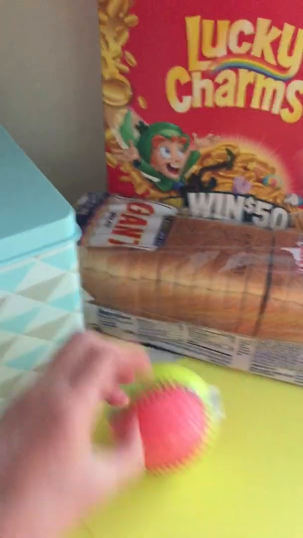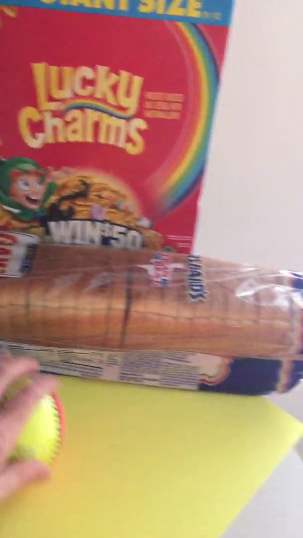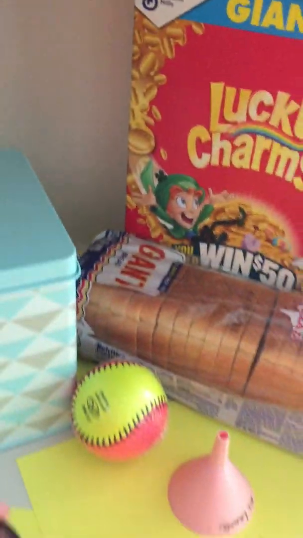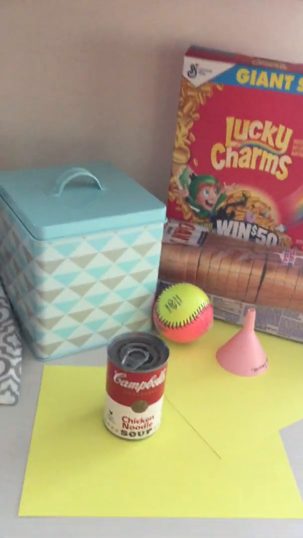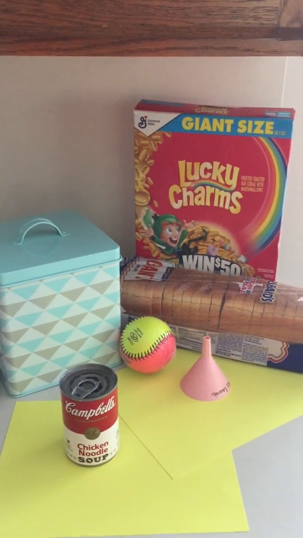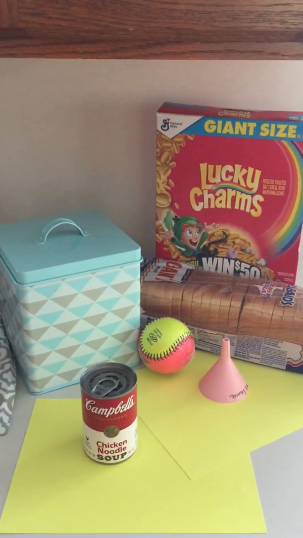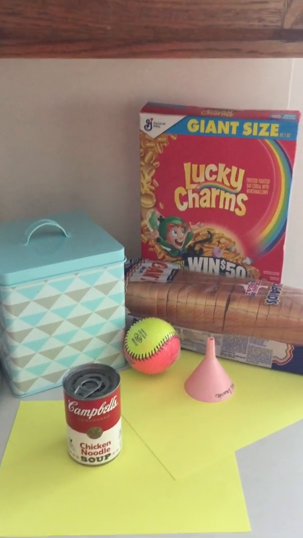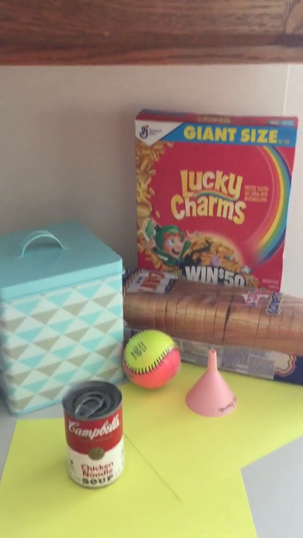So I want you to try to find some 3D shapes in your house and experiment with them. All of the things that those shapes can do. Can they roll? Can they slide? Can they stack? Count the faces and notice the 2D shapes that are the faces.